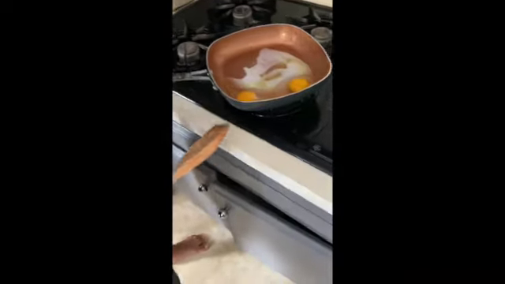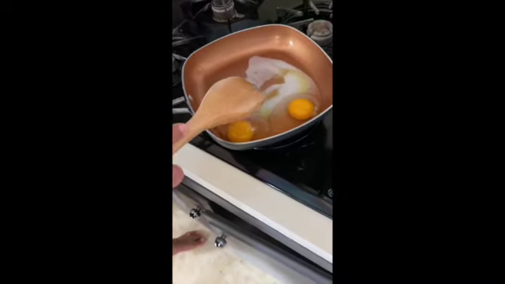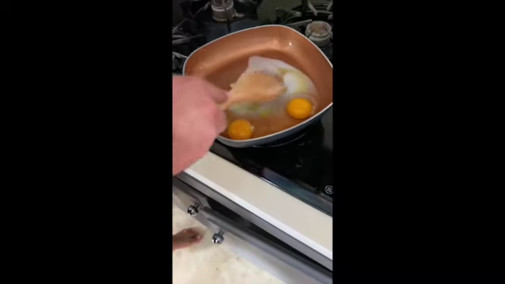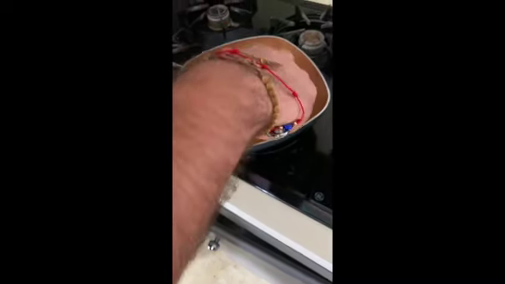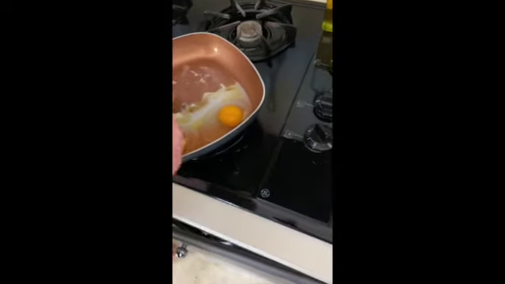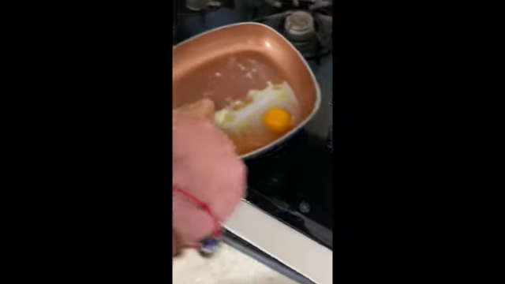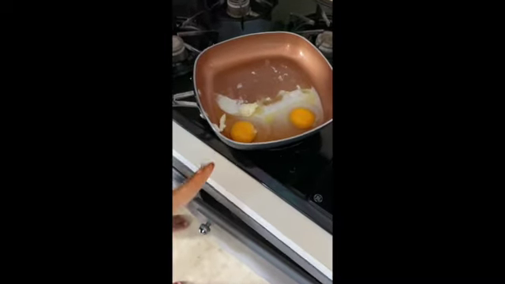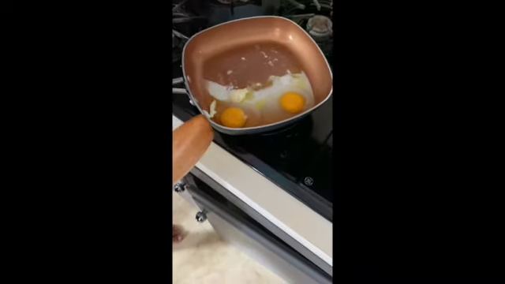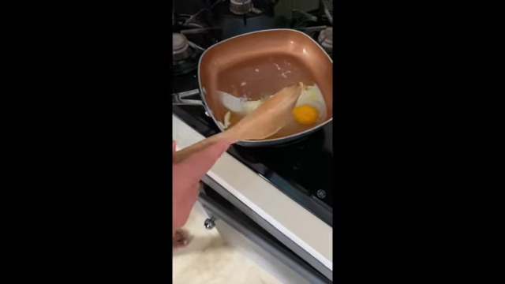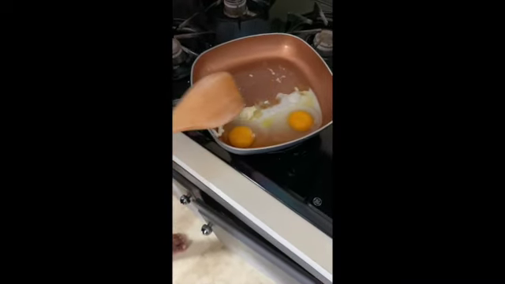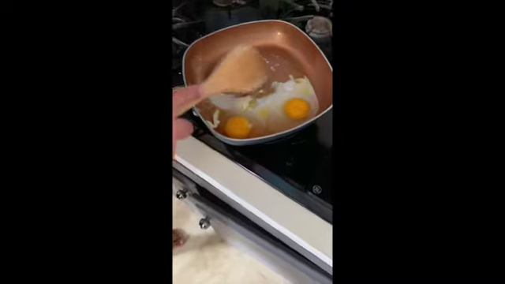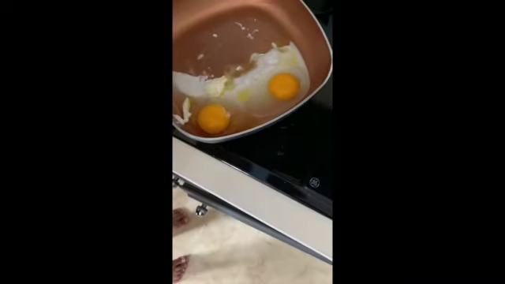Okay, so as you can see, it's been about 30 seconds. You can see that the clear albumin is starting to turn a little white color. We're gonna scoop the contents in a little bit, keep everything nice and tucked in because we want to seal the edges as to not allow anything to spill out. And as you can see, the egg yolk is starting to solidify a little bit, and the white is starting to get cooking a little bit.